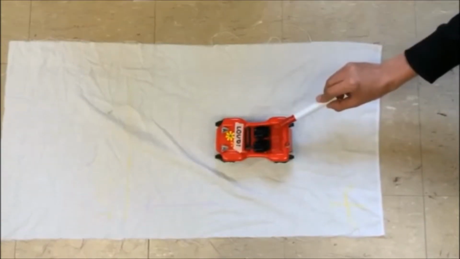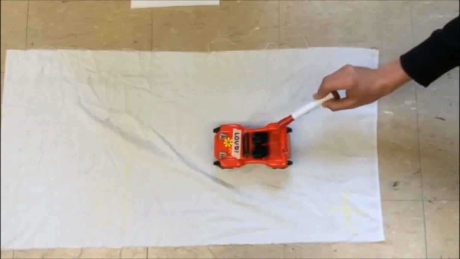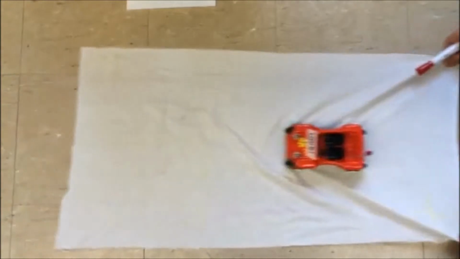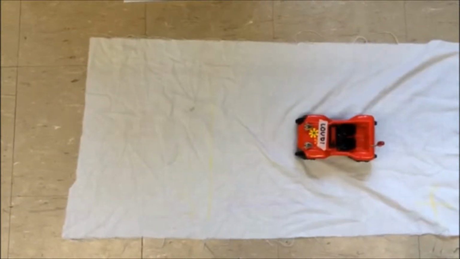There is a buggy set up on a piece of cloth. The buggy will be pointing in the direction opposite of the cloth's motion. We assume that the velocity of the pulled cloth is greater than the buggy's velocity.